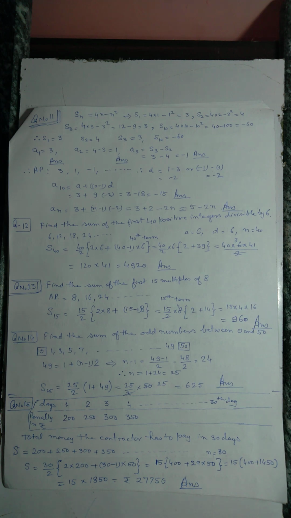Now let us start CBSE class 10th mathematics exercise 5.3 question number 15.